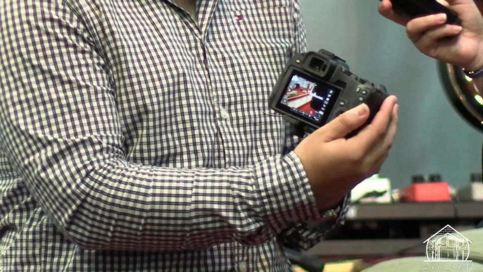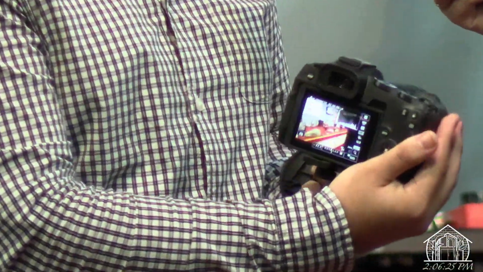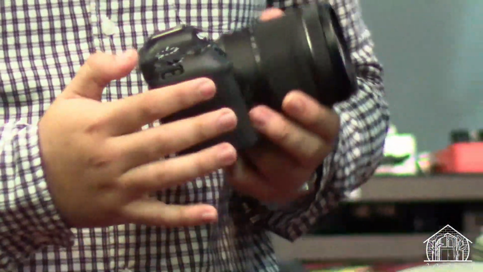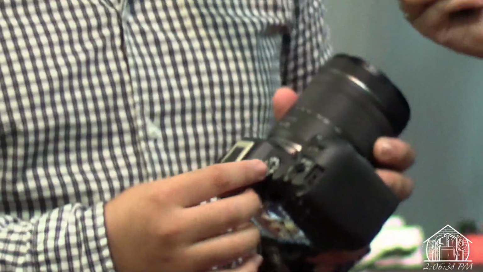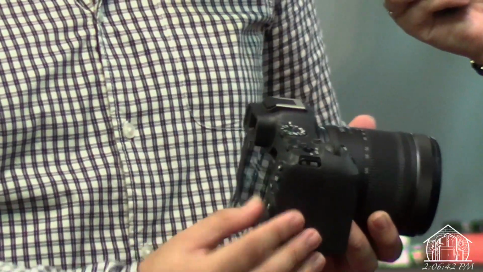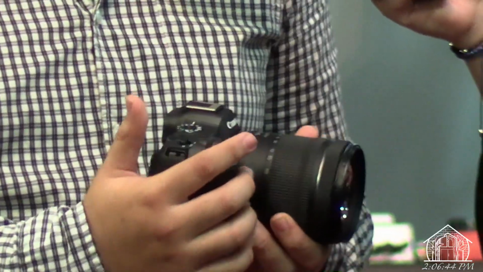So right here this is your info panel. It tells you if you're level, if you're not level. And then we have this dial right here. This dial is really common on a lot of cameras. M stands for manual mode. So it means it's not gonna think for you. You have to do everything manually.